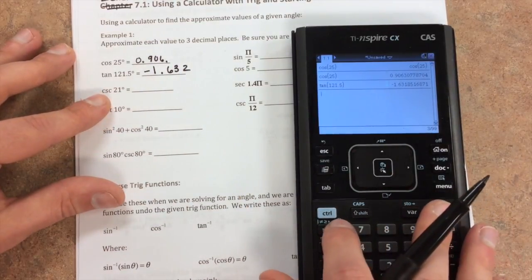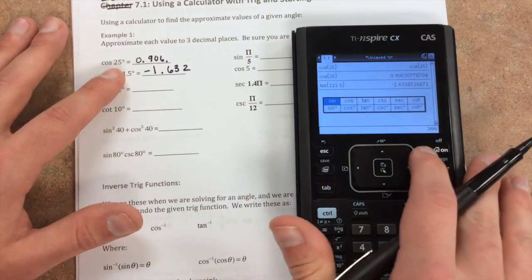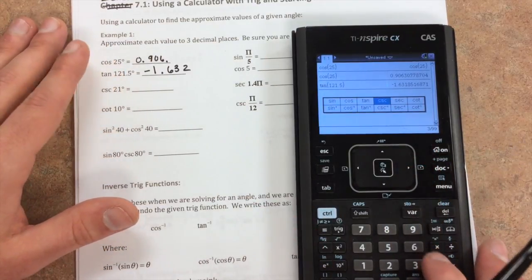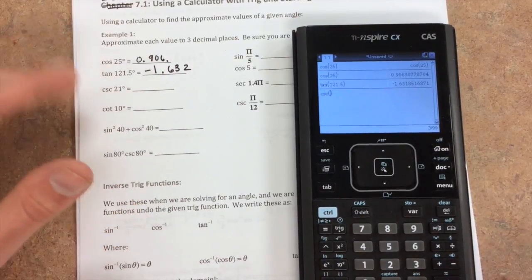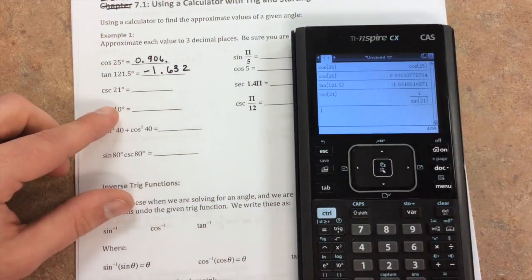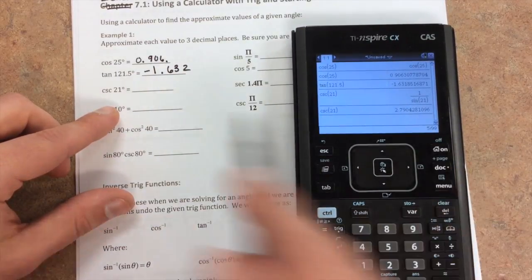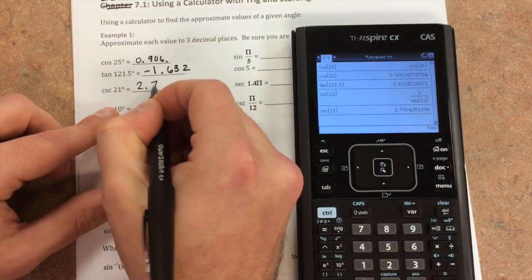Cosecant. On a TI-Nspire, we do have a cosecant button. Here I could say, what's the cosecant of 21 degrees? I hit enter, and it says 1 over sine of 21. If I hit control enter, I get 2.790.